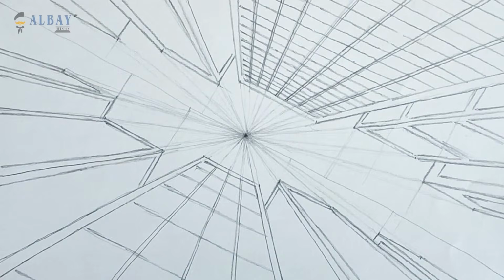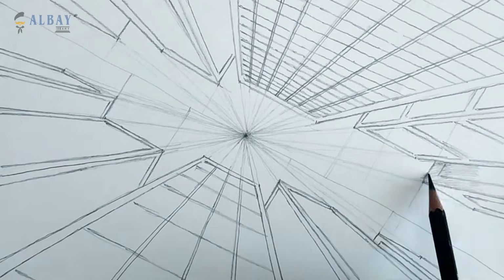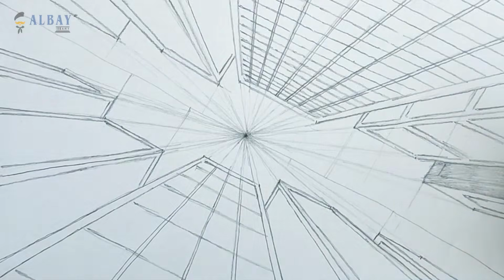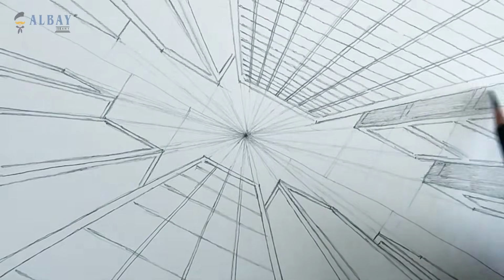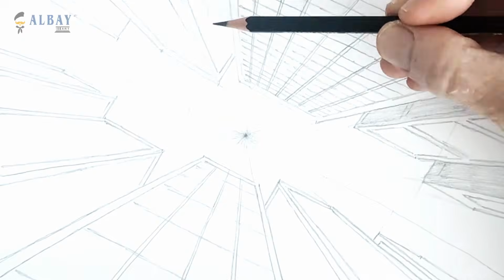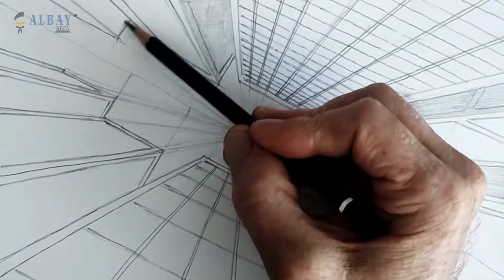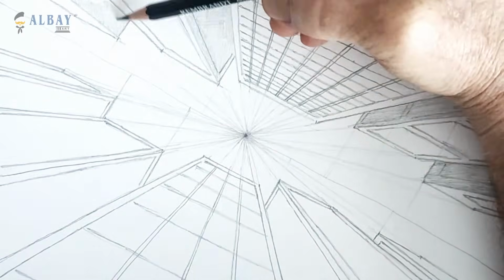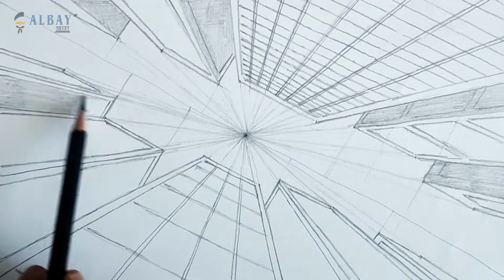Well, I'm back. I have sorted out the perspective. Now I will add detail, lighting, and shading to the drawing. And I'm speeding up the video so it doesn't take up too much of your time. As this video is about perspective, I'm not going to talk too much about lighting and shading. Shading is a whole other thing with its own rules and tips. To give you an idea, I'll show you quickly.